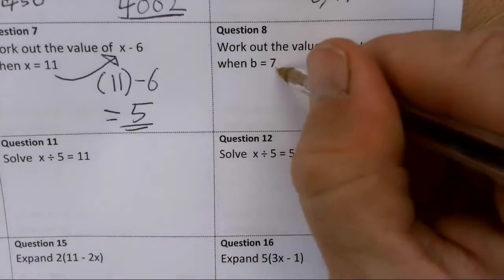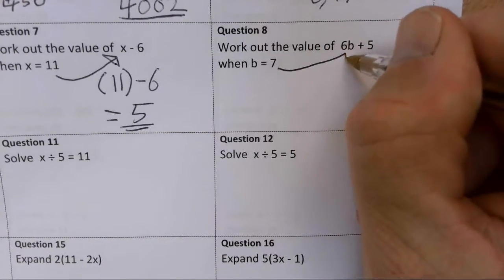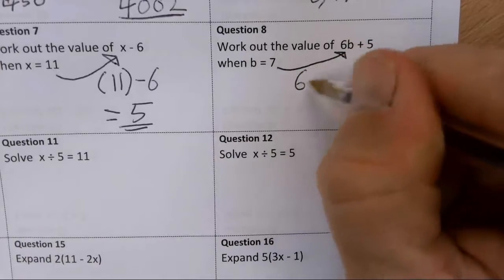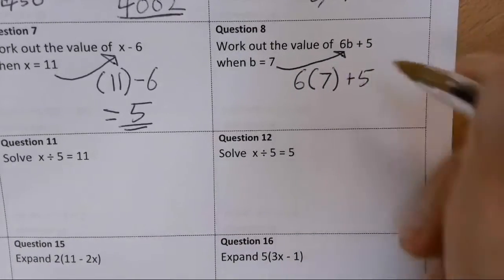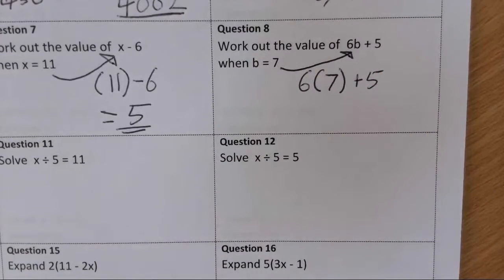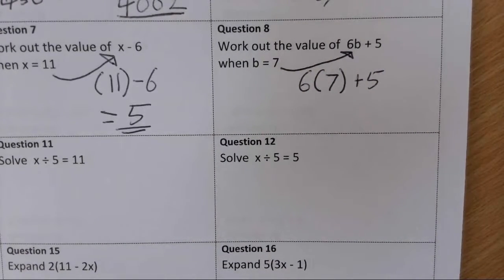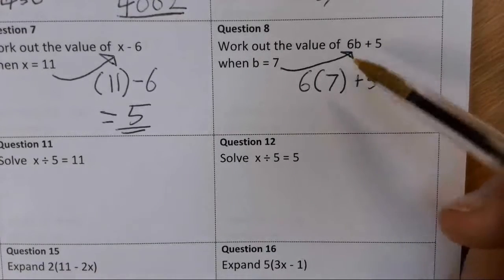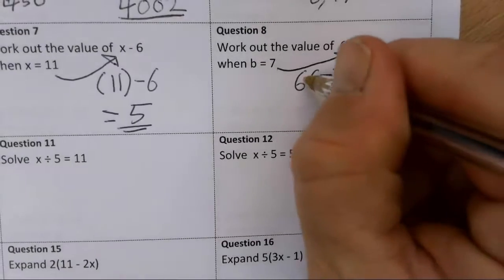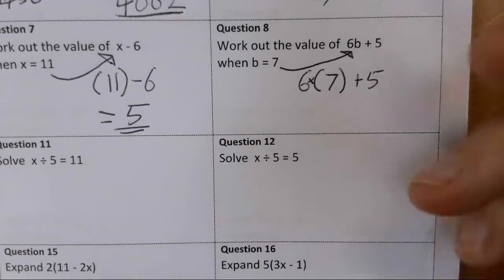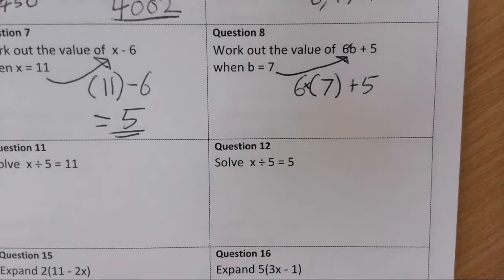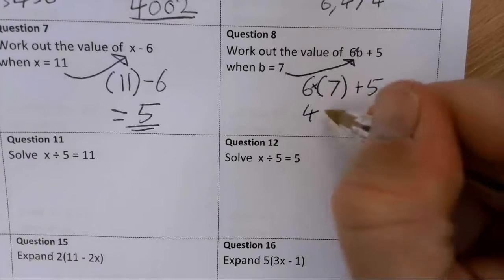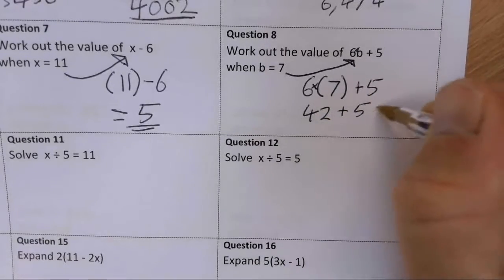6b plus 5, so I take this b, 7, and I substitute it in for the b. So what I have is 6(7) plus 5. Now, the reason why I put it in brackets is if I just write it as 67, it would be 67 plus 5, 72, which is not right. If it's next to each other like this, it means it's multiplied. So if you're just writing it next to, like 6b, that means 6 times b. So it's 6 times 7, which is 42, plus 5, which is 47.